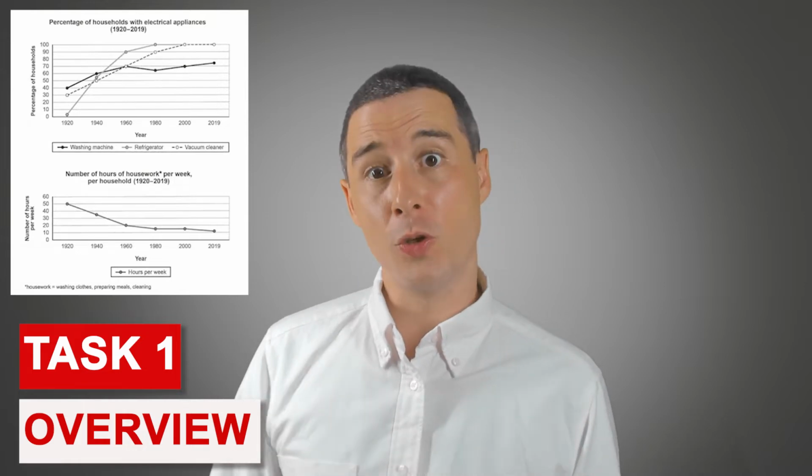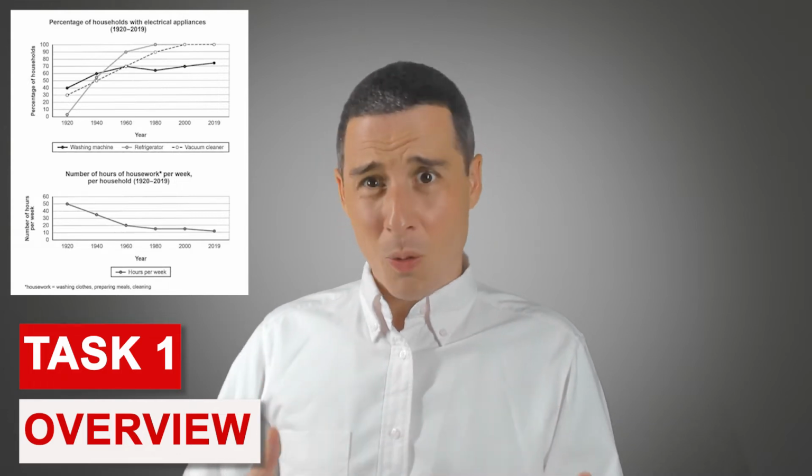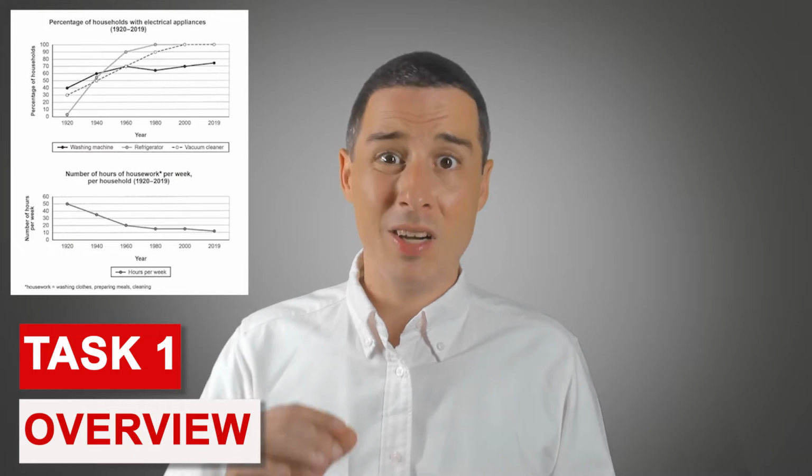So if we have 2 sentences for an overview that's focused on these 2 line graphs, of course, really what is most logical is to have 1 sentence on each of those graphs. 1 sentence on the graph that's showing the ownership of 3 different electrical appliances, and 1 sentence on the amount of hours of housework. So we're going to have 2 separate sentences.